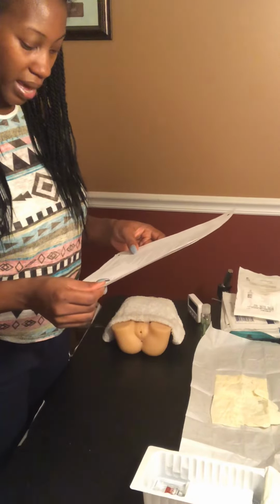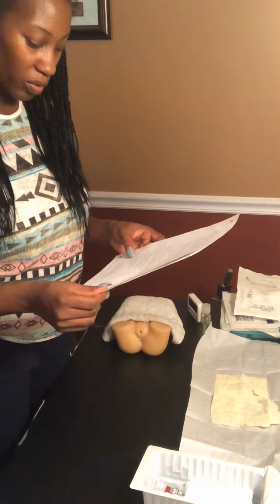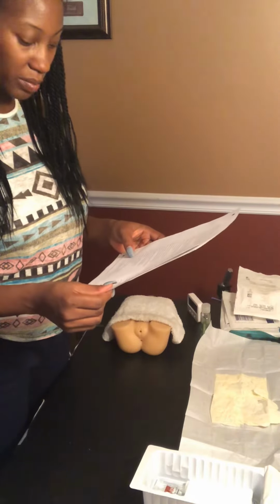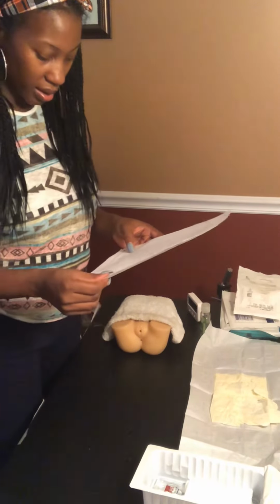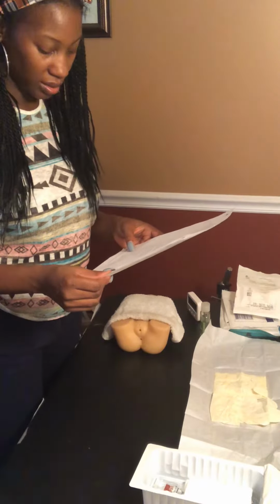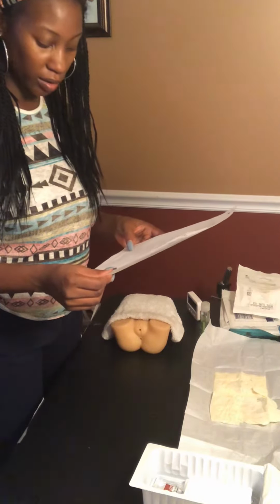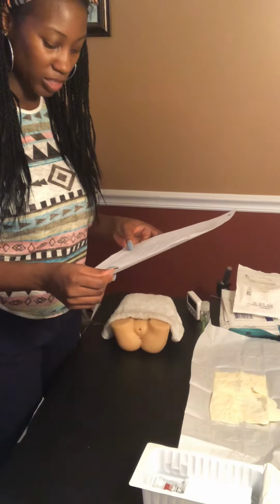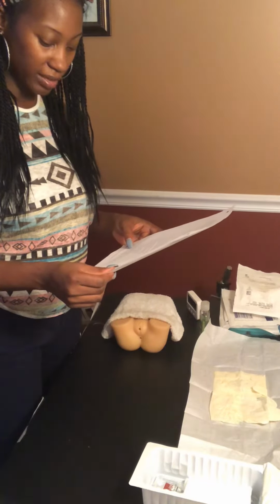Apply sterile underpad, cleanse the urinary meatus with the swabs, discard cleansing material in appropriate container, position urine receptacle, insert lubricated catheter 2 to 3 inches for female or 5 to 7 inches for male.